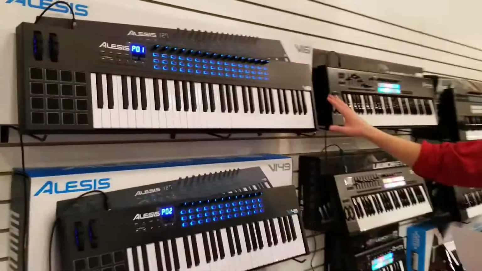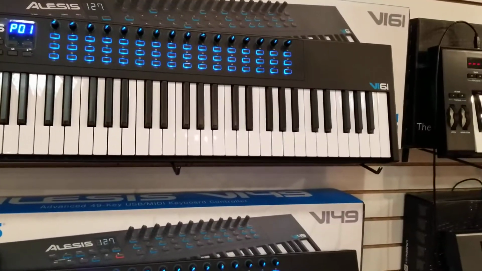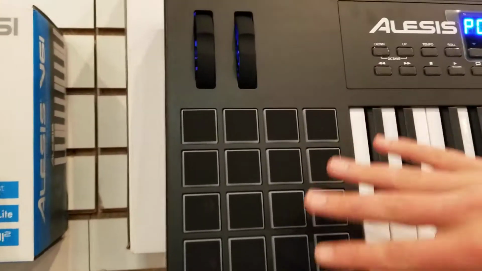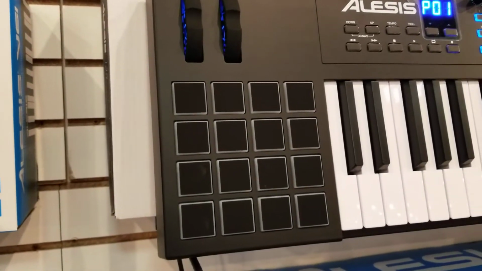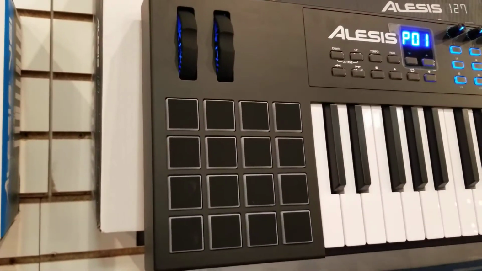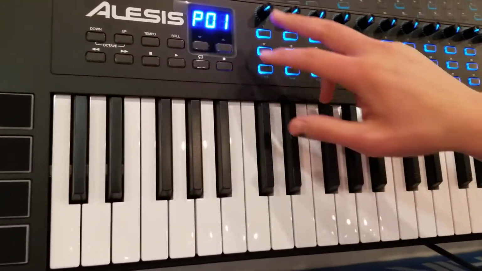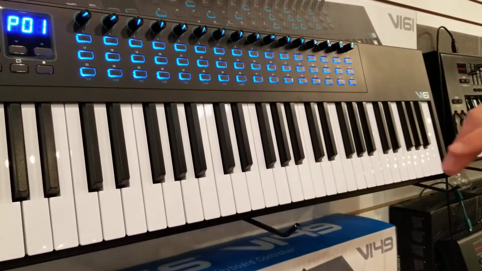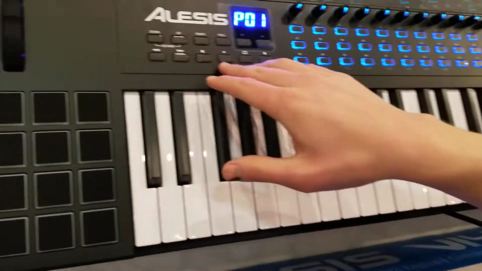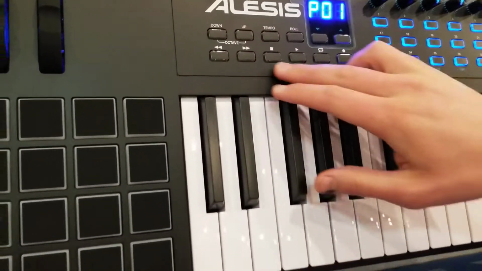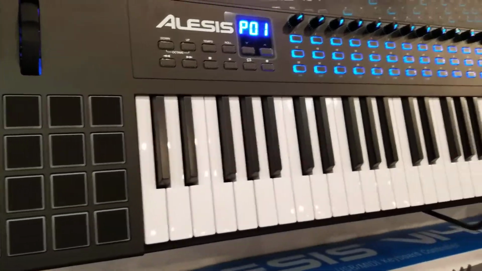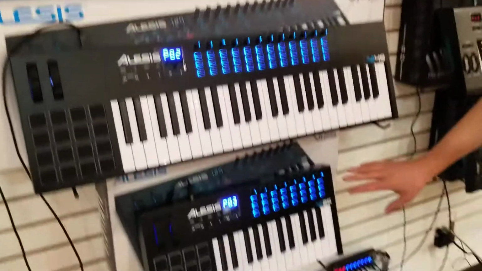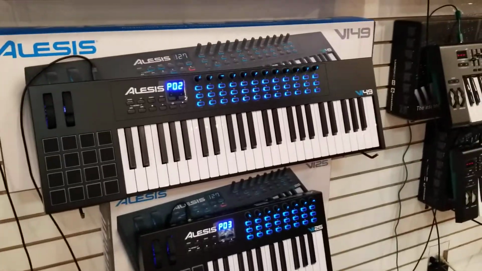The next one is the VI61, VI49, and VI25. This is going to have more pads, so it's going to have the full 4x4 of the drum beat guys. So you've got that plus all the keys here, which is nice. And then you can actually map these to different parameters up top here. So you've got a lot of buttons, a lot of control here. Octaves, play, stop. Some more tracking than you do have on the previous series. So for this, we've got the 279, 229, 179 for this Alesis series.